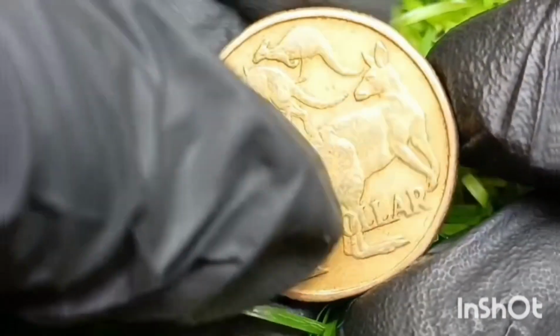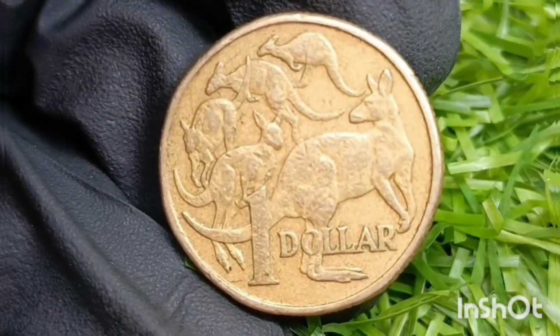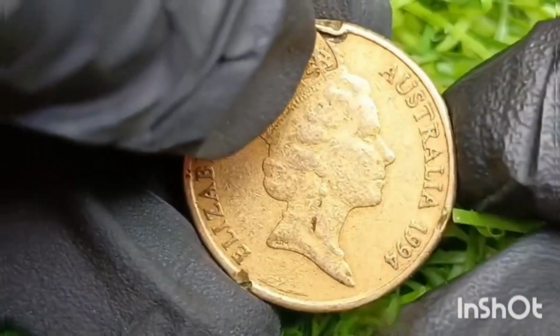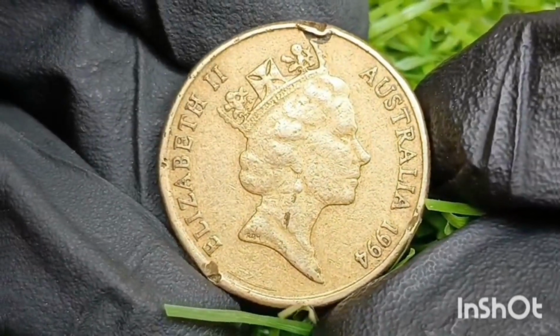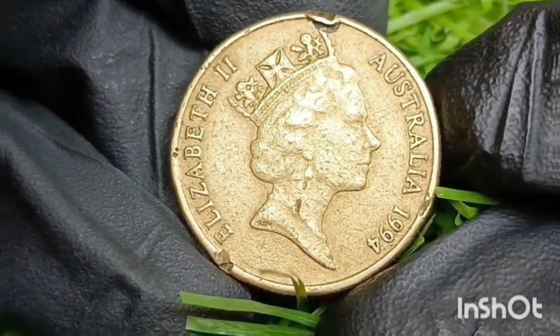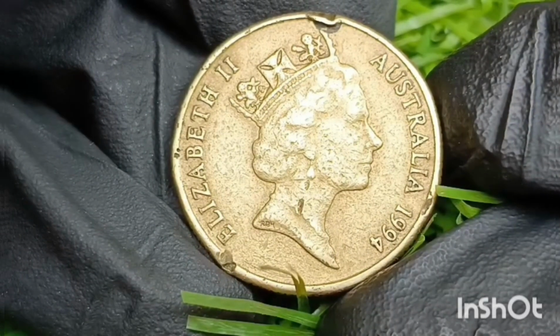The Australian $2 coin was first introduced in 1988, replacing the old $2 banknote. The change was made because coins last much longer than paper money in circulation. By 1995, the $2 coin had become one of the most heavily used denominations in Australia.